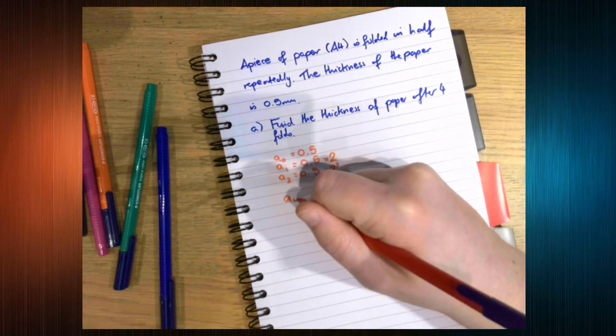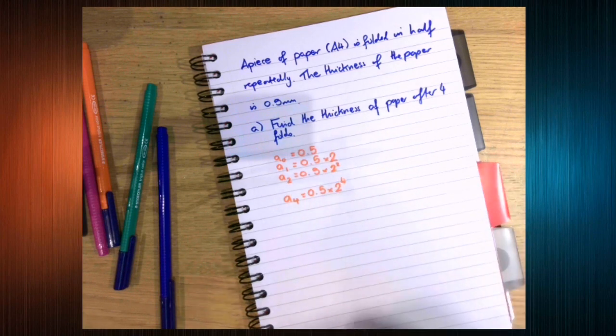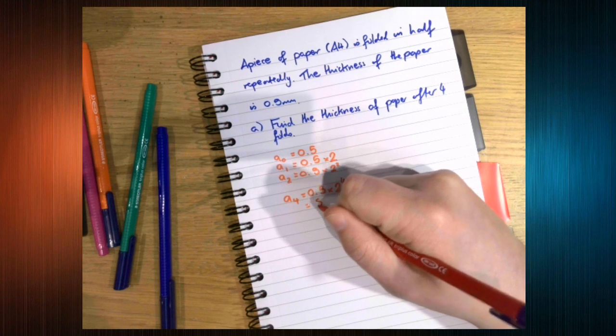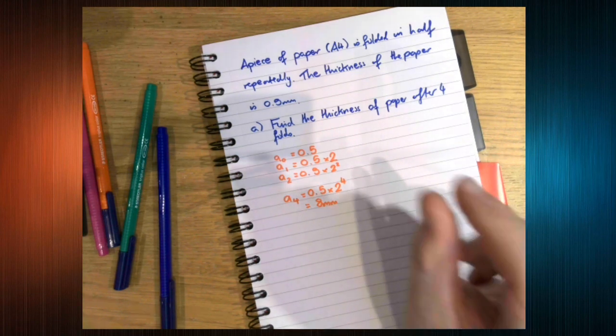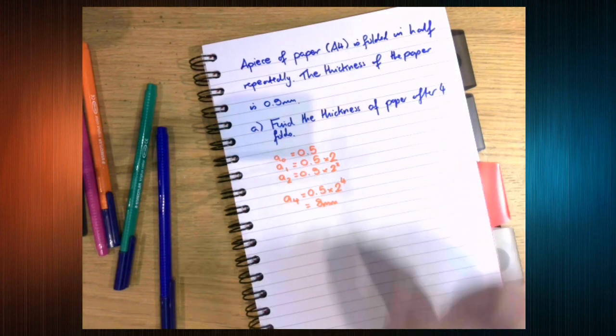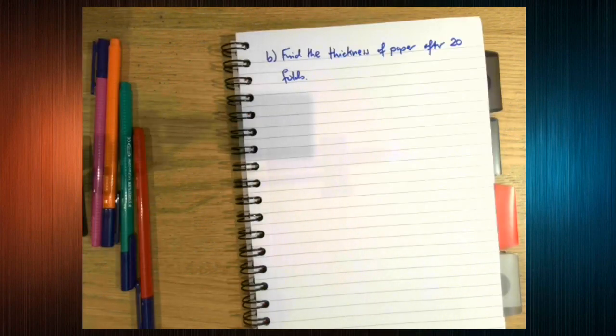So after 4 folds, we've doubled the thickness 4 times, which is 8 millimeters. Now, just think about a piece of paper. 8 millimeters doesn't sound like a lot, but it's a little less than a centimeter. That's quite thick.